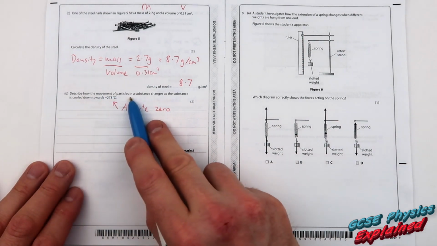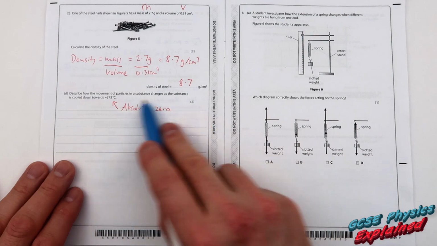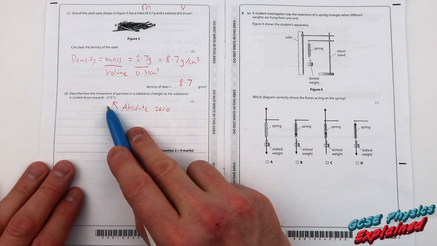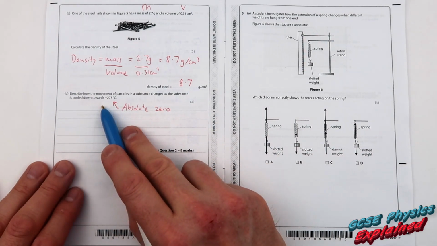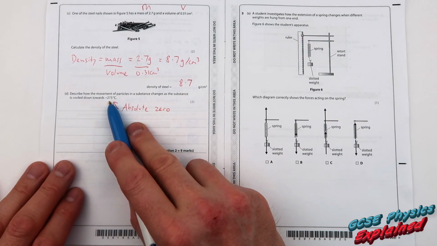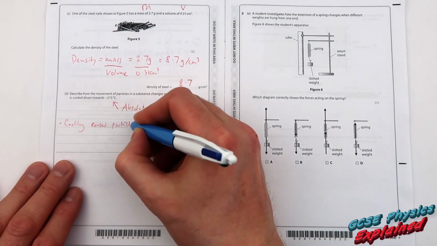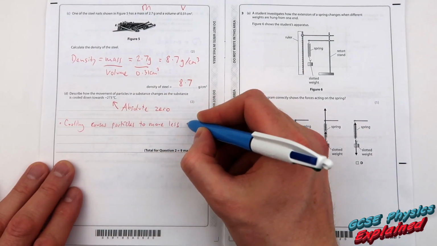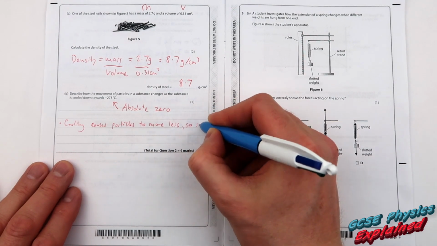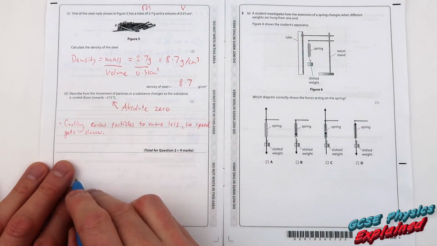So describe how the movement of particles in a substance changes as the substance cools down. So as the substance gets cooled down, the particles get less energy, so they move less, and once they get down to minus 273, the speed of the particles would approach zero. In other words, no movement. Cooling causes particles to move less, so speed gets slower.